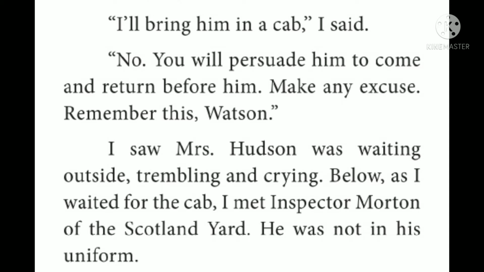Now, we'll see the explanation for this. So, Watson needs to persuade Smith to come to Holmes' house at any cost. Watson needs to return to Holmes' house before Culverton Smith arrives.